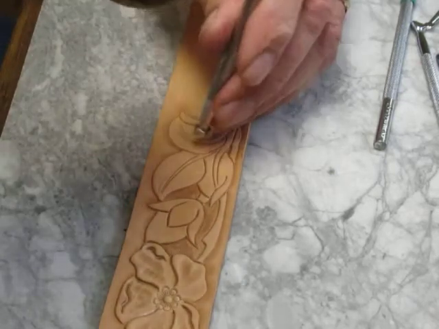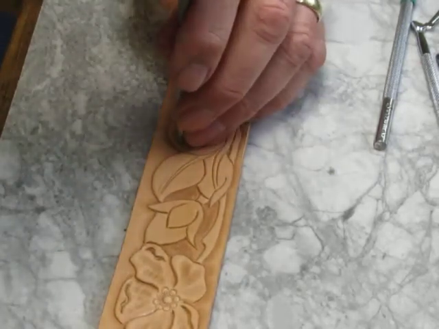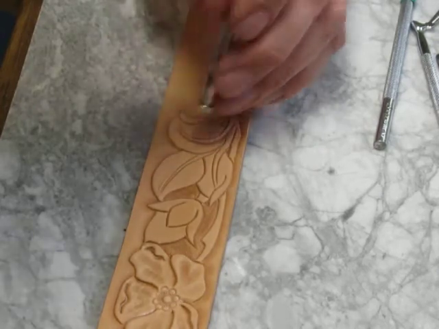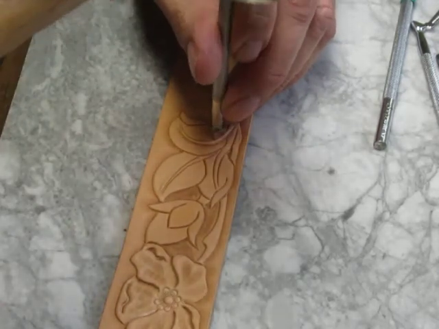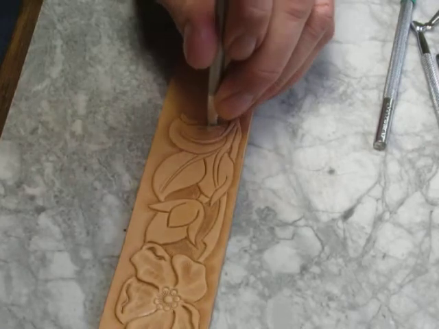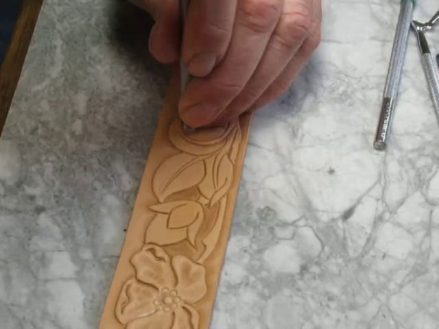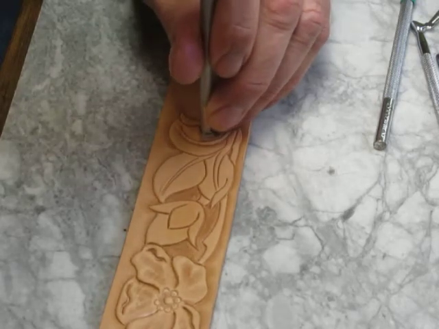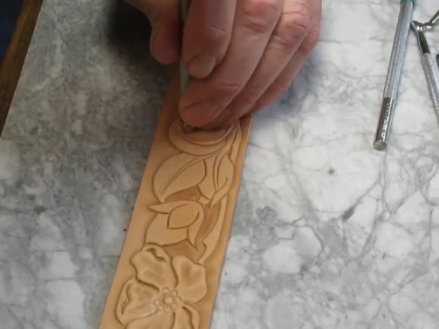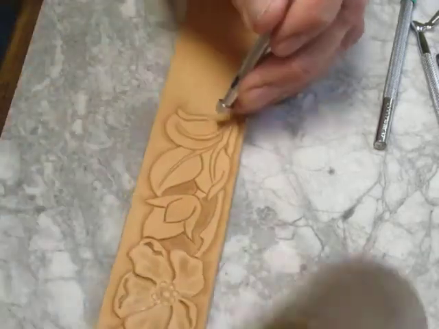In this case, the leaf has this ridge in the middle, so we want that to stand out.